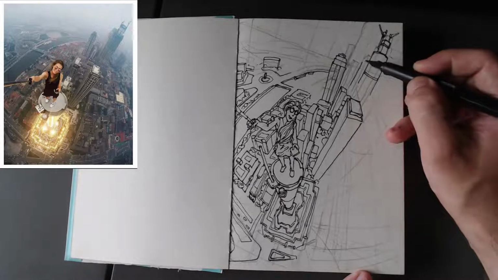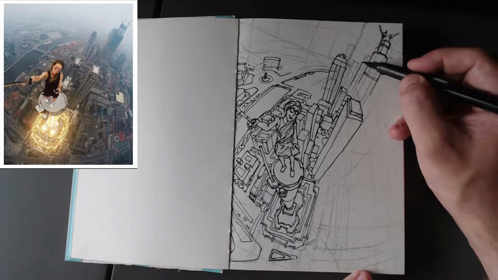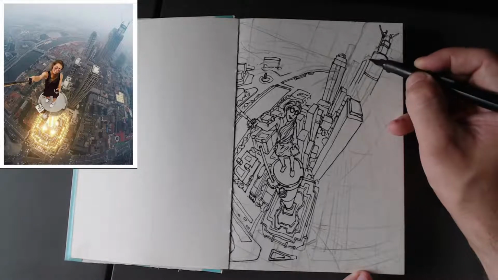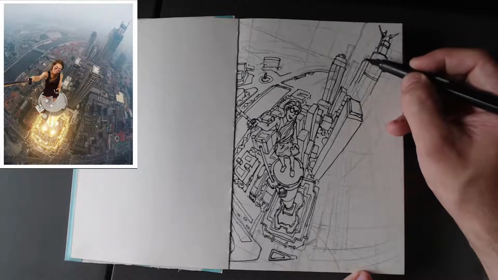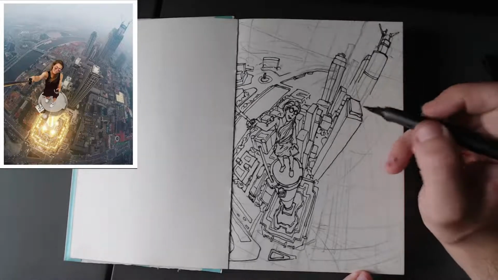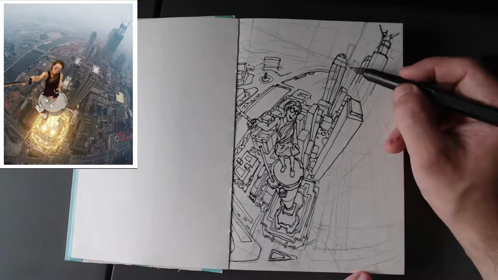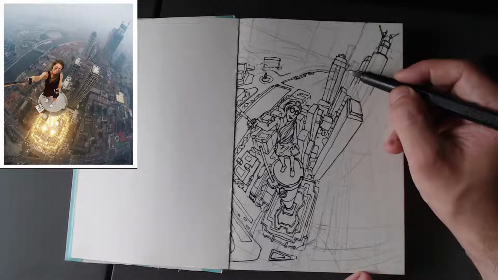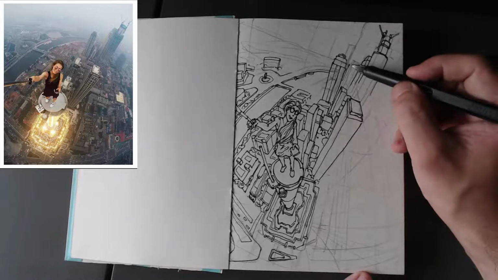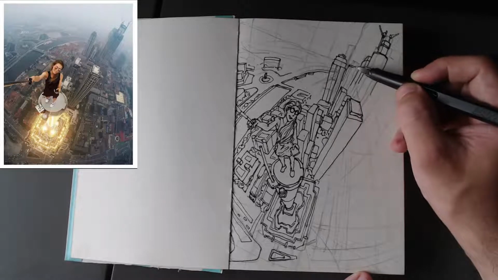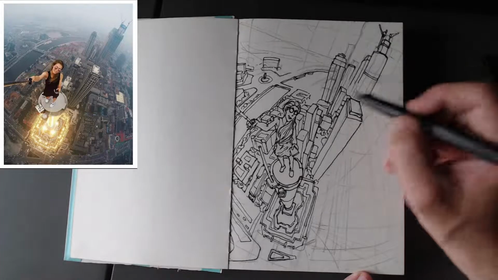So it's similar to driving a car. Just more practice and it becomes natural, an automatic process.